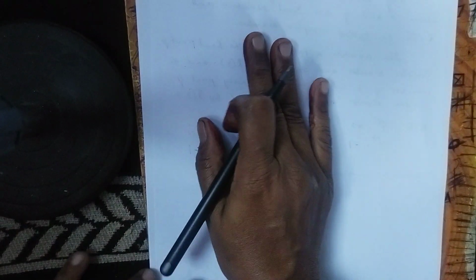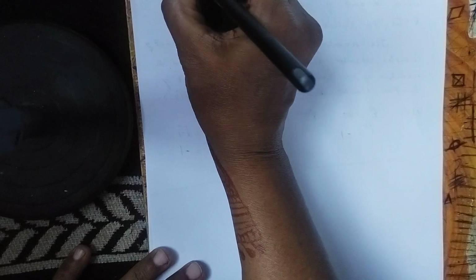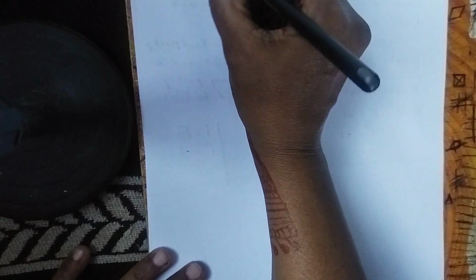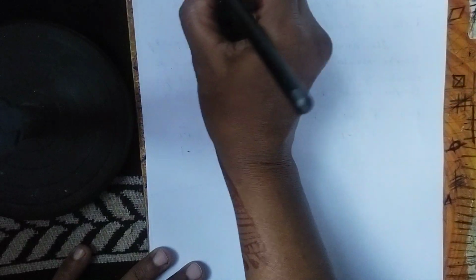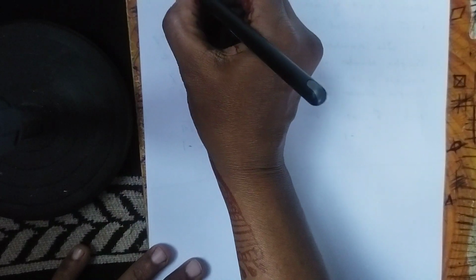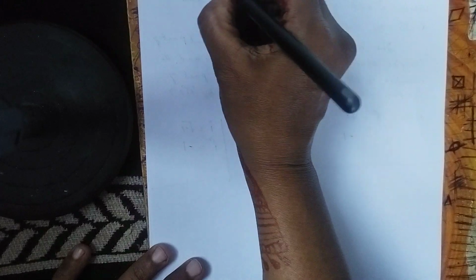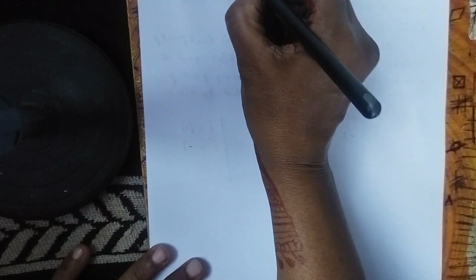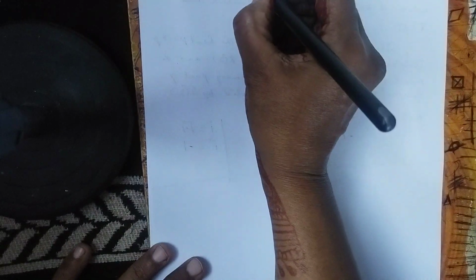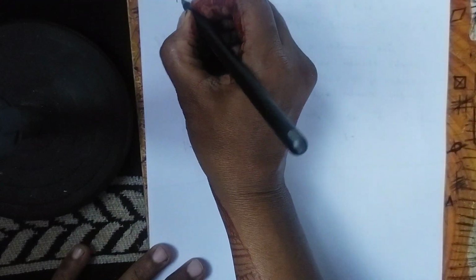Now I will show you the algebra of complex numbers. Okay, if z1 = x1 + iy1 and z2 = x2 + iy2, then first step, addition.